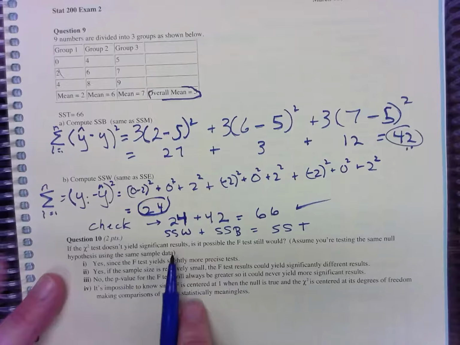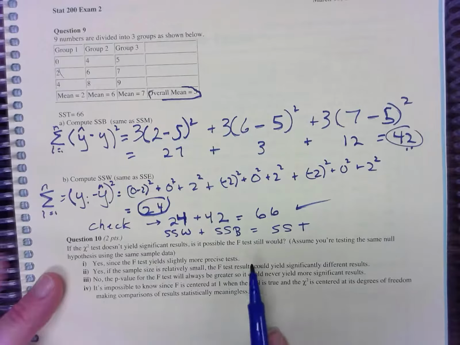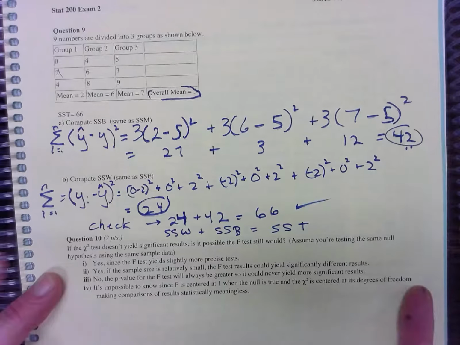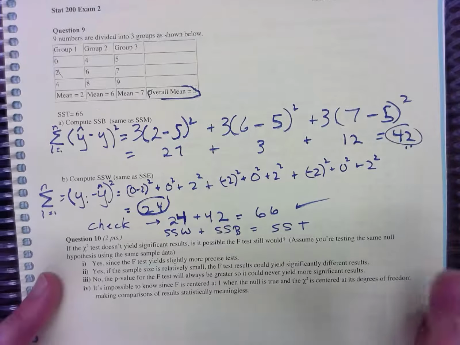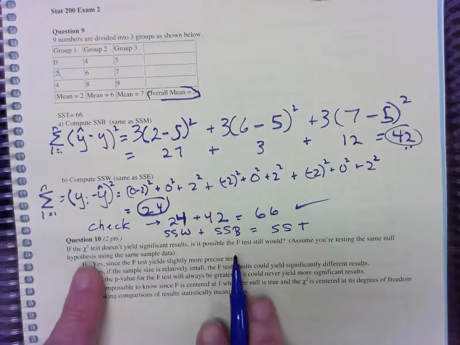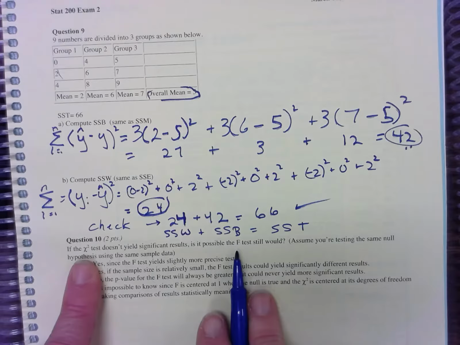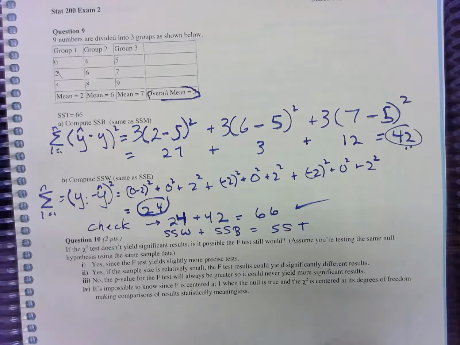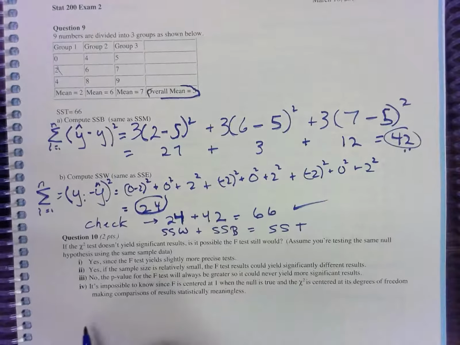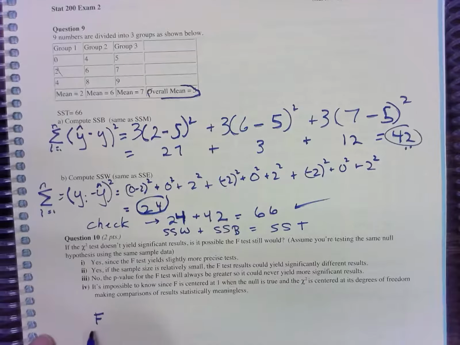If chi-squared doesn't yield significant results, is it possible the F still would? Okay, now significant results are determined by p-values. So how do you compare the p-values? What do we know about the p-values between comparing chi-squared to F? Which has a fatter tail? F. F has a fatter tail. You can remember that. Fat.